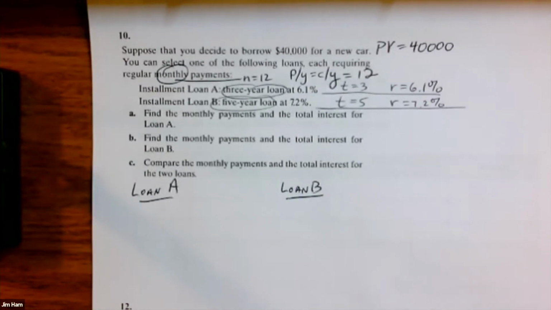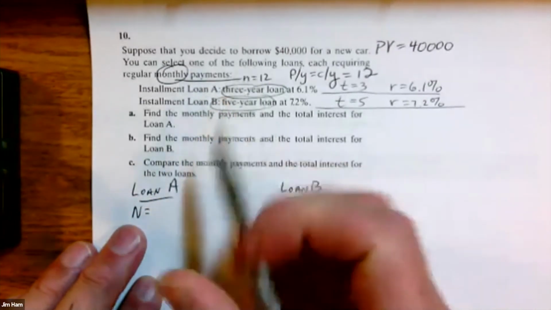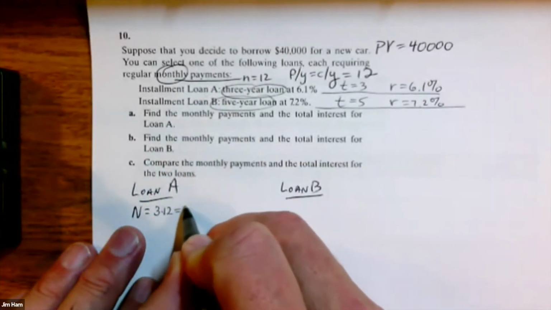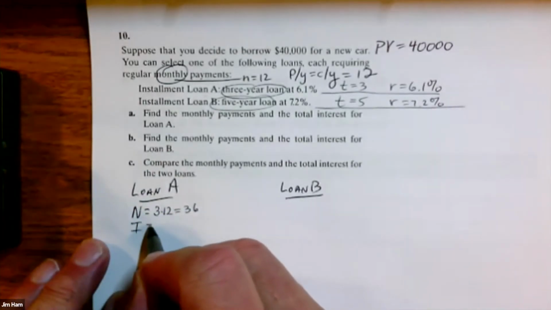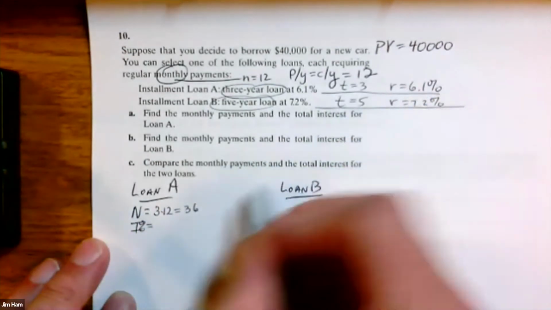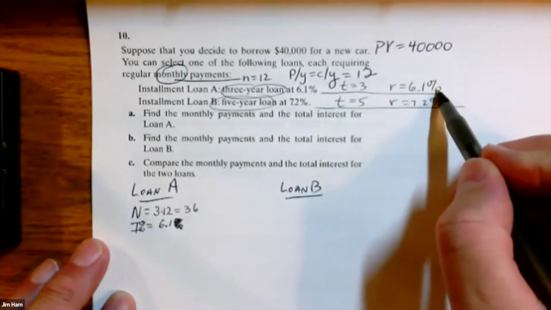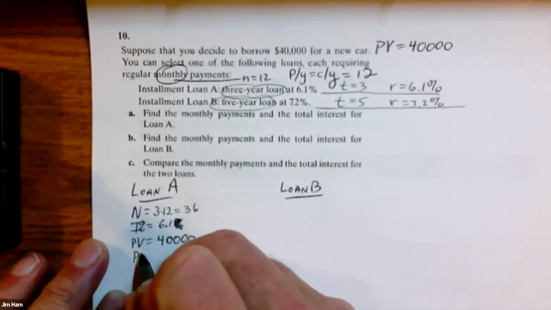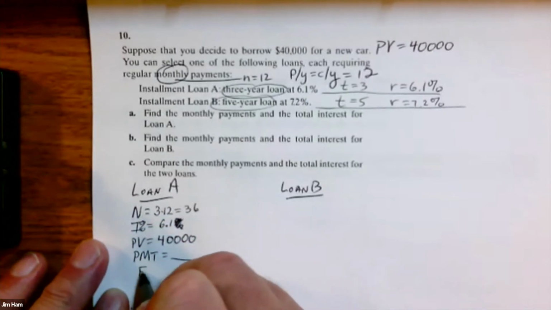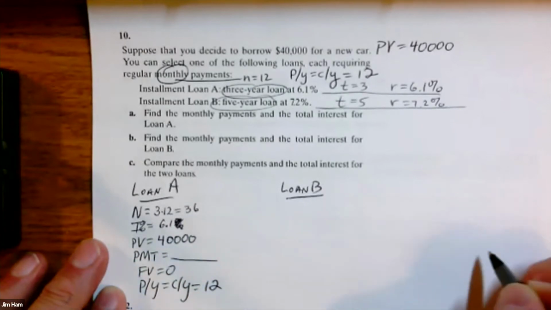What's important in this problem, I think, is the term, the 3 years versus 5 years. Okay, let's look at the loan. Loan A is 3 years, so 3 years of monthly payments. That would lead to 36 monthly payments. The interest rate on that loan is 6.1%. The present value is the 40,000. Then the payment is what we're after. Future value 0, payments per year, compounding per year, both equal to 12.